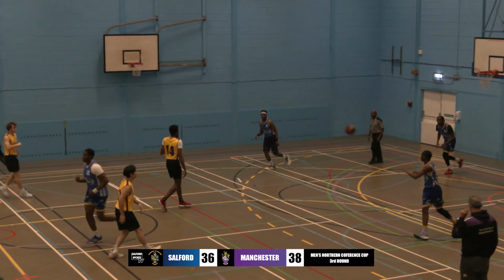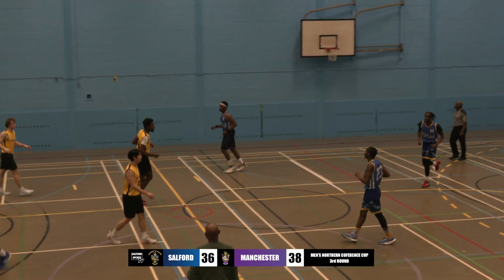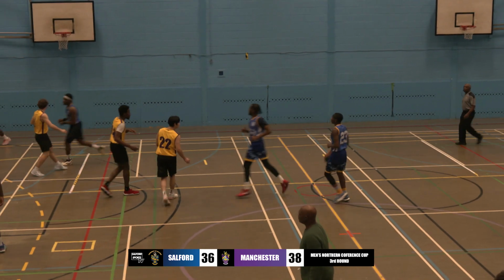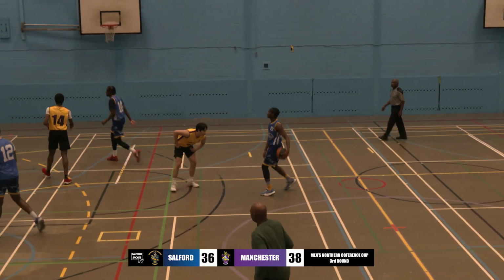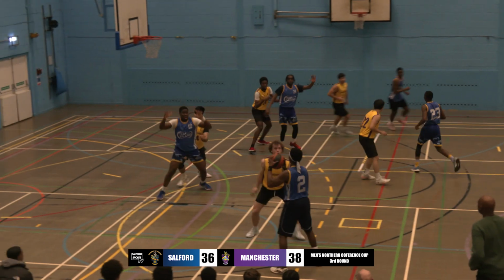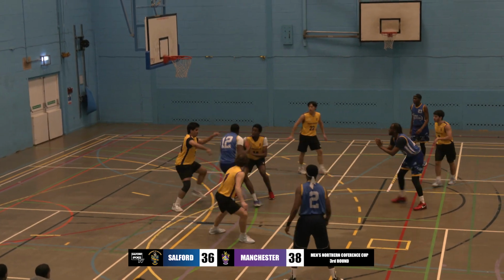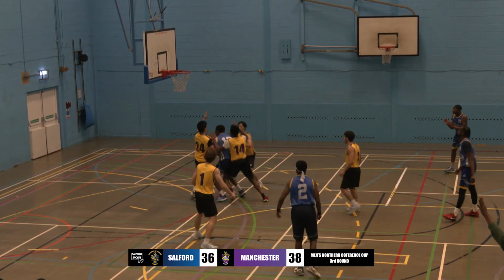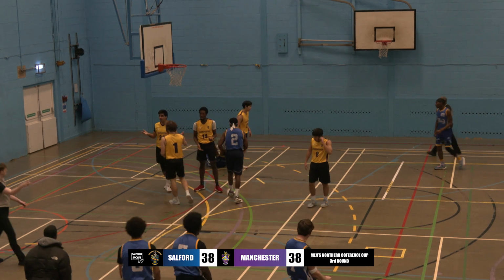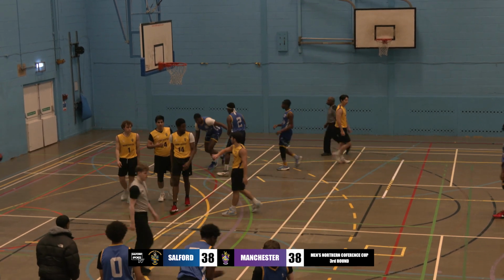The Uni of Manchester bench off on its feet as they take the lead with 2 minutes left in this first half. Looking a little bit more of a tougher game than the Uni of Salford expected. Adedire no good, grabs his own rebound, foul, and 1! Wisdom Adedire!